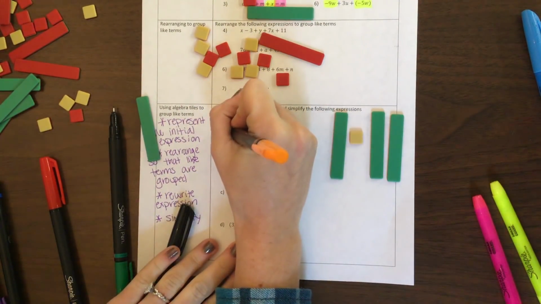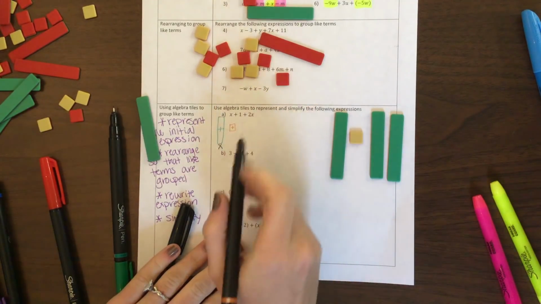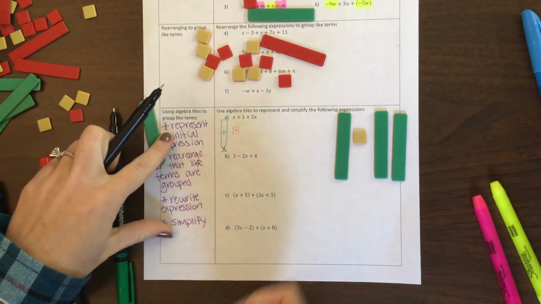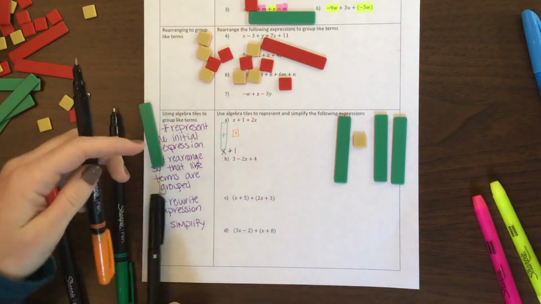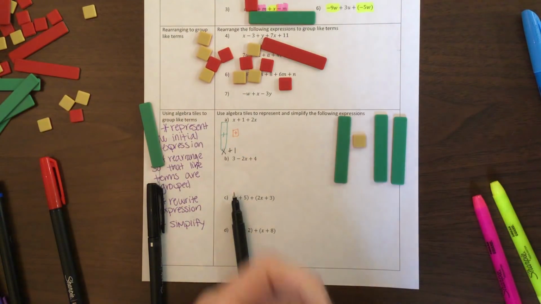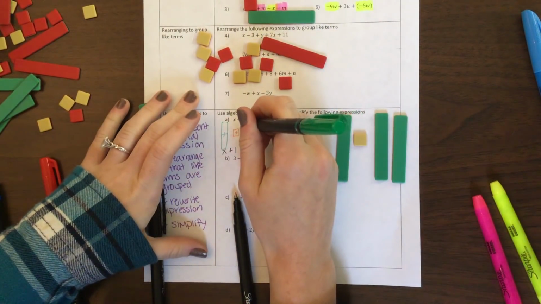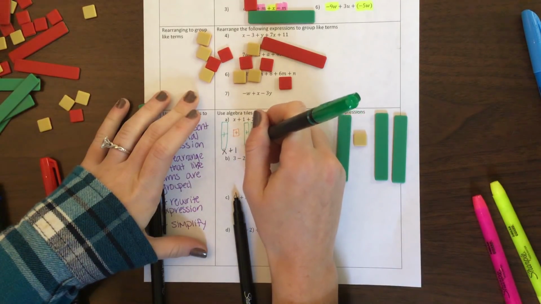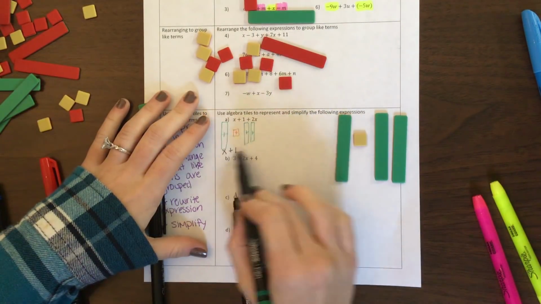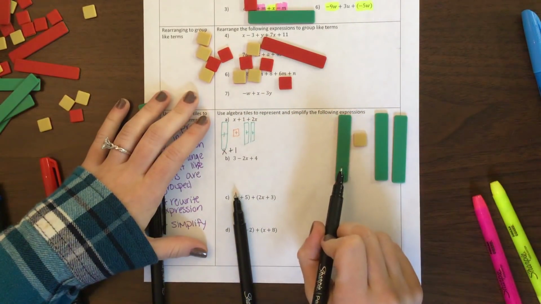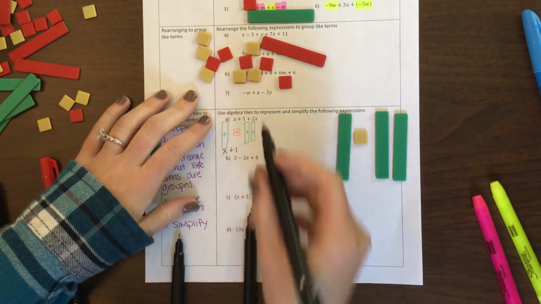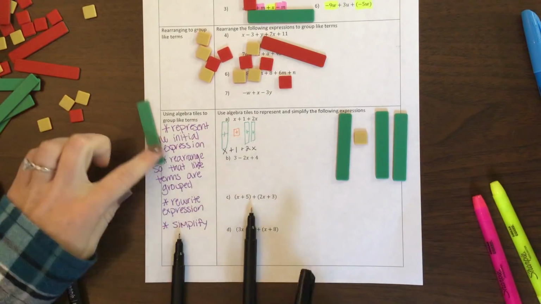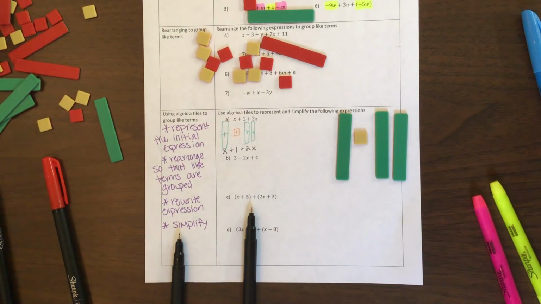Then I have one square. I'm not going to use yellow, it doesn't show up well, but I draw a square with a plus sign in it to show positive 1. So I'm going to show that I added 1. Then once again, I'm going to draw 2 green rectangles with plus signs in them to show positive 2x. I'm just drawing over here what my manipulatives look like. I'm going to write plus 2x. So I did that. I represented the initial expression.